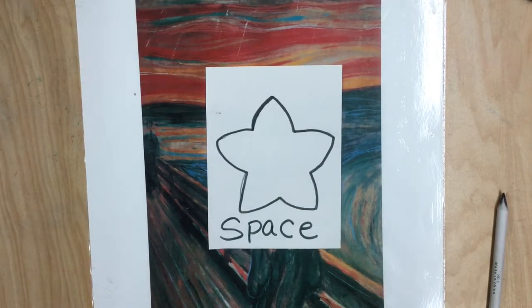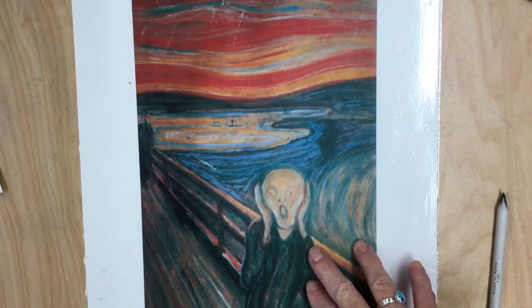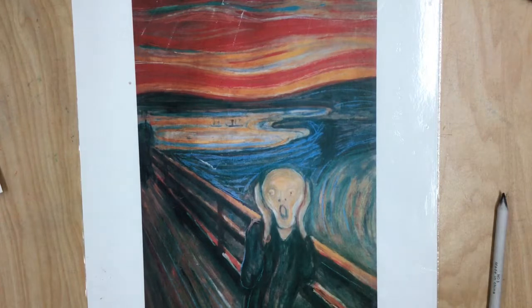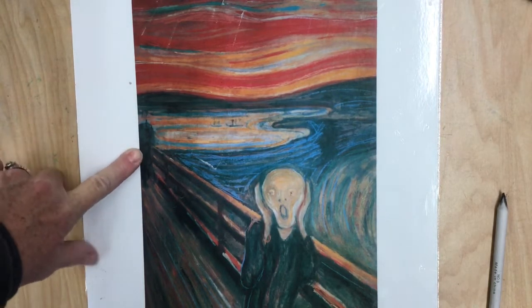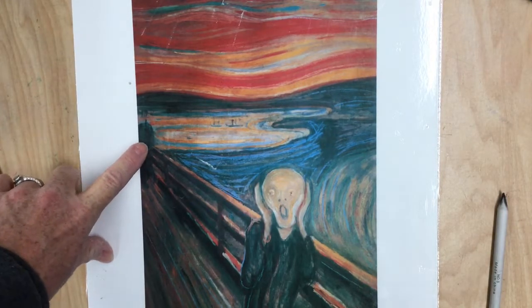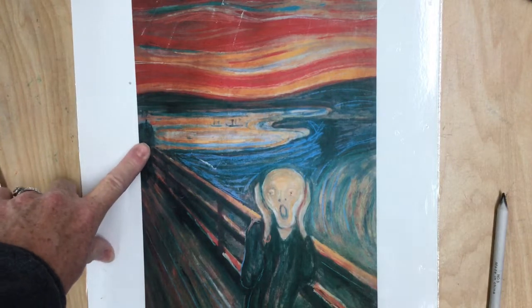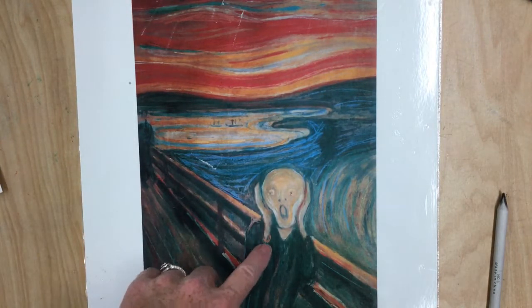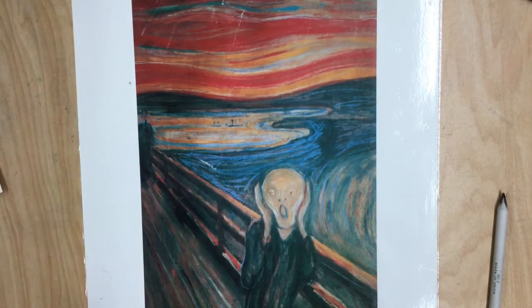When we're talking about space as an element of art, we're talking about one of two things: depth. In this painting of The Scream by Edvard Munch, we see a figure standing on a bridge, and then we see some other figures in the background. We know that the figures in the background are farther away because of the size. We also know that this figure is closer to us, and these are farther away because it is lower on the picture plane.